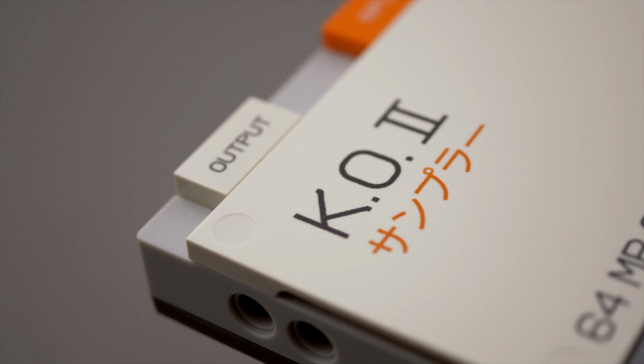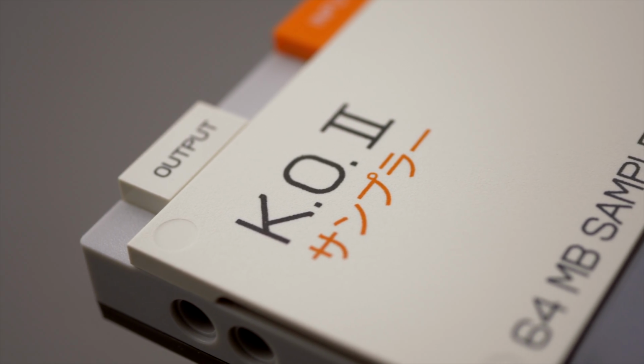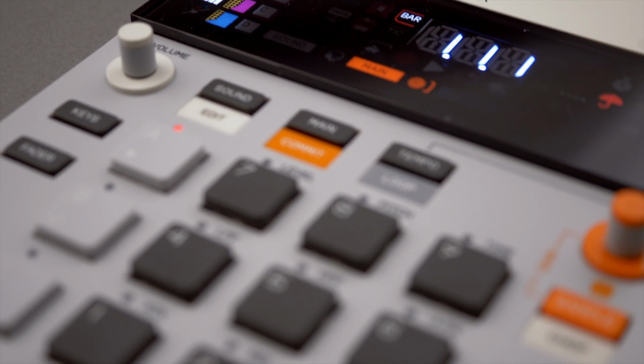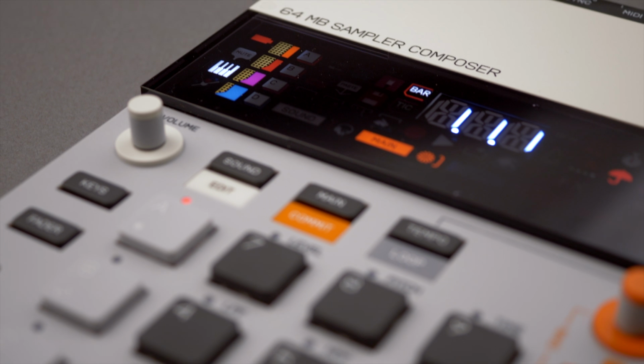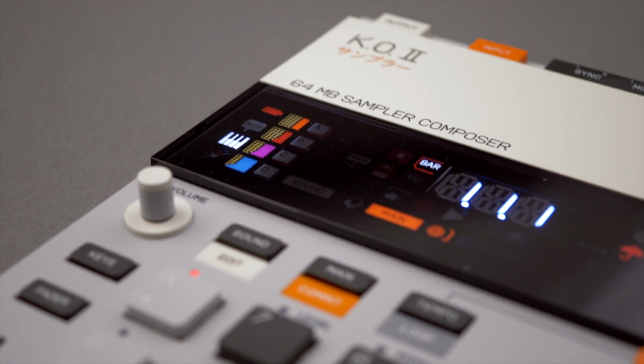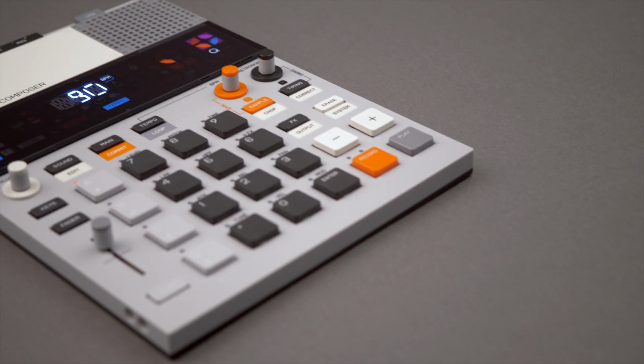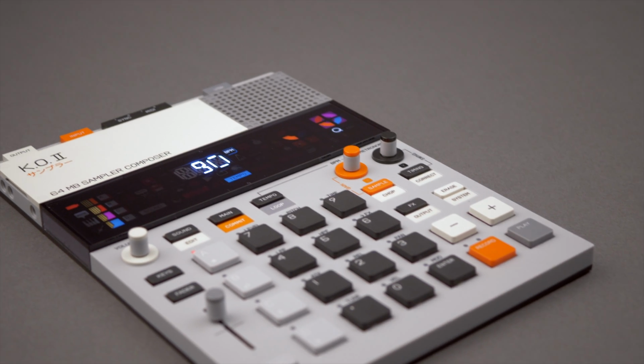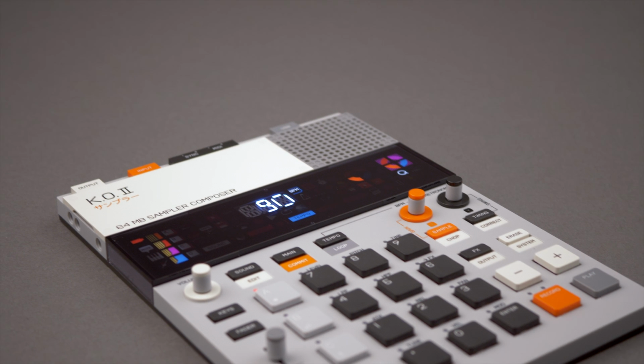One important thing to note, all of the methods in this video can be used with pretty much any sampler. This stuff is not unique to the K.O. I'm focusing on the K.O. because it's a new toy and I really like the way it sounds, but every sampler handles pitching in a different way, so if you're using a different device, your sonic results may vary.